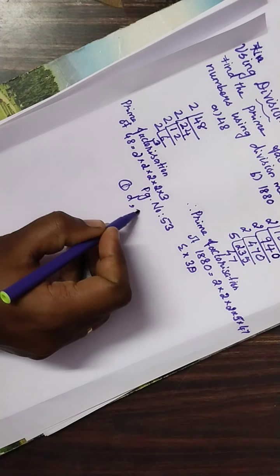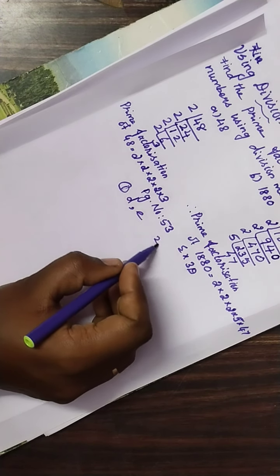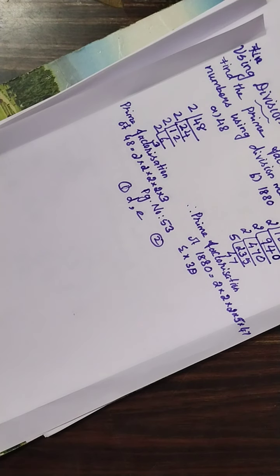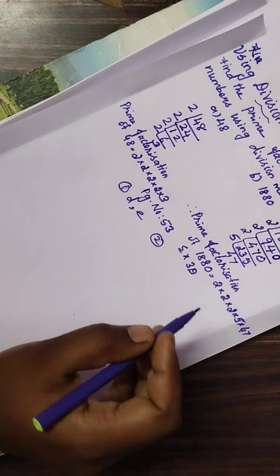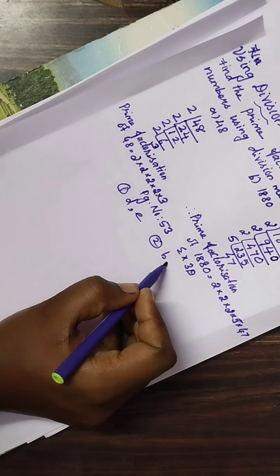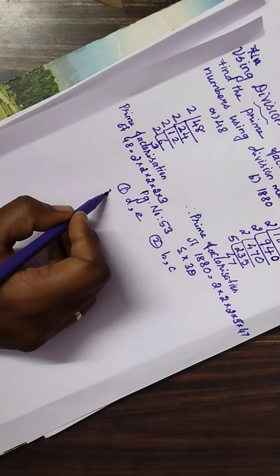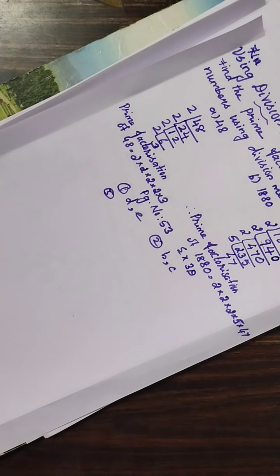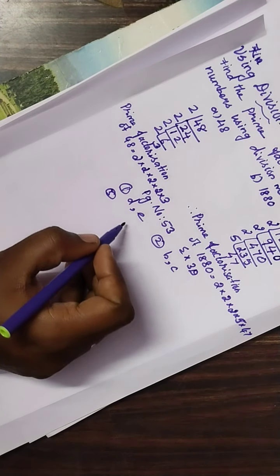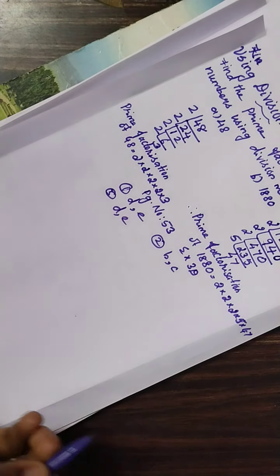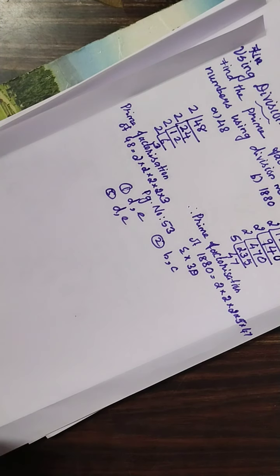D, E. Then number two, finding the prime factorization of the following number using the factor tree method. B, C. The next one, part C, finding the prime factorization of the following numbers using the division method. D, E. This is our homework problem.